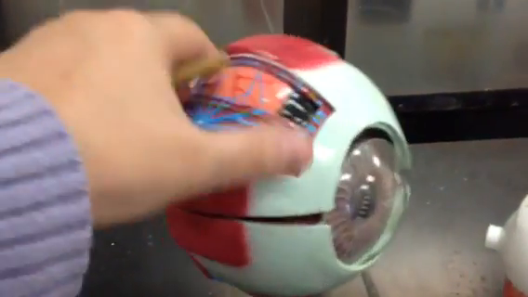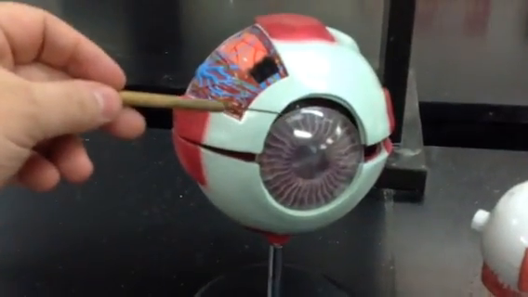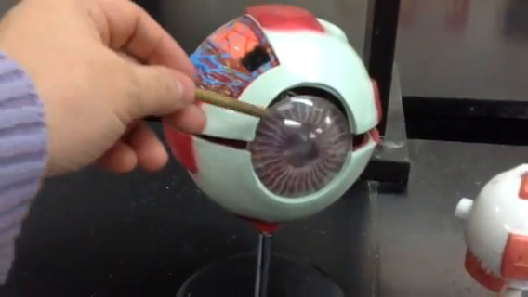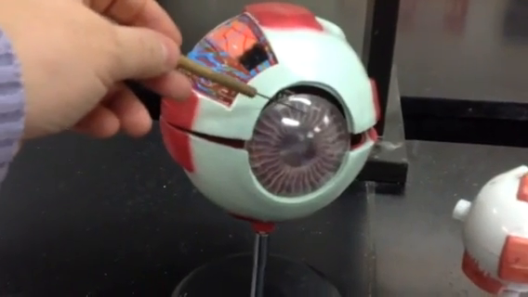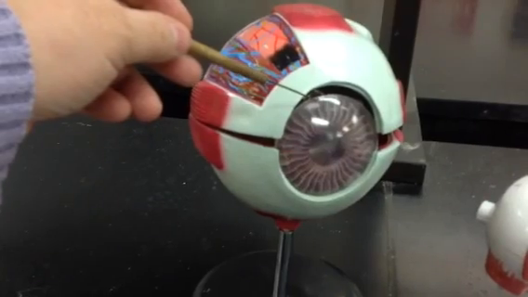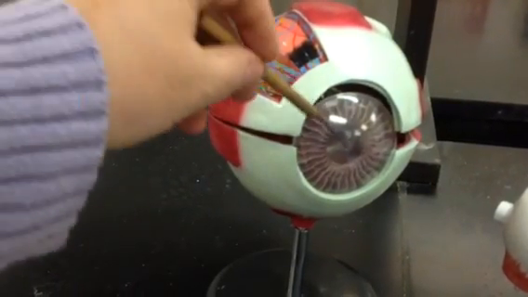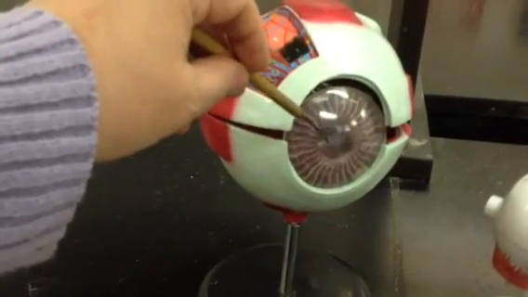At the front of the eye, we see the clear covering of the eye, which is the cornea. The color of the eye is the iris. It's composed of 2 layers of smooth muscle, and the coloration and the patterns that we see are formed before birth. The opening is the pupil.